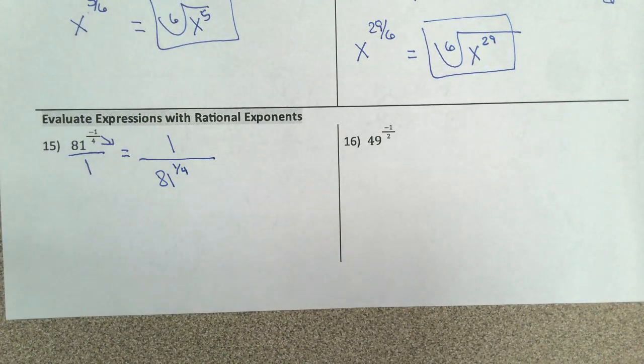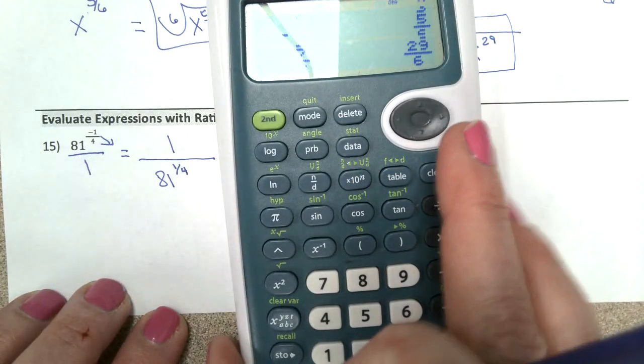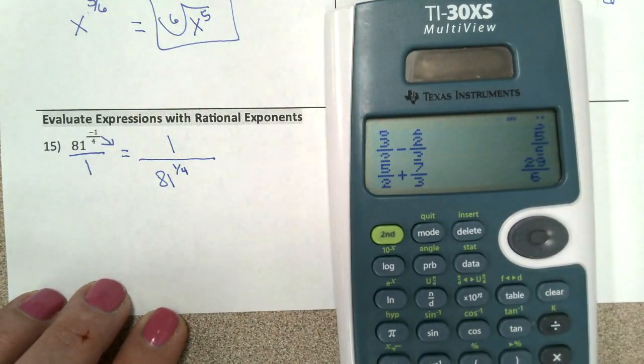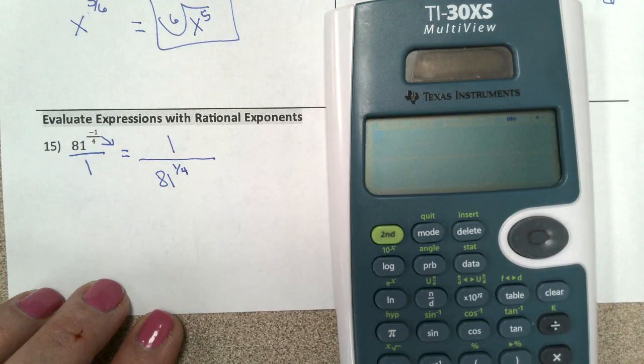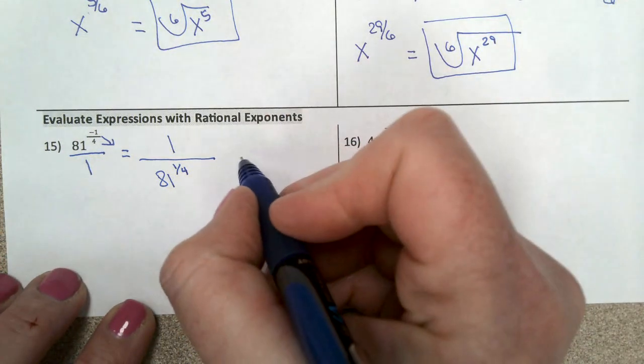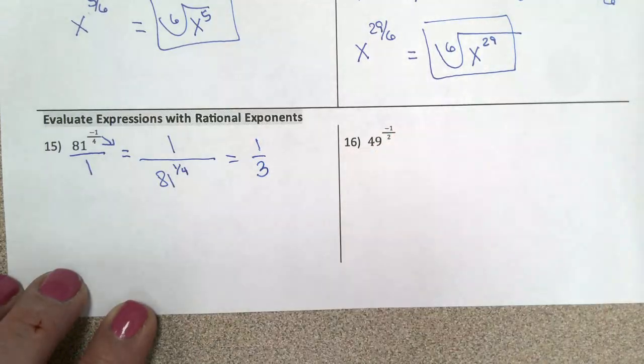You could stick this in your calculator if you wanted to. Some people find that the easiest thing to do. So in my calculator, type in 81 to the exponent of 1/4, and that answer is 3. So this is 1/3.